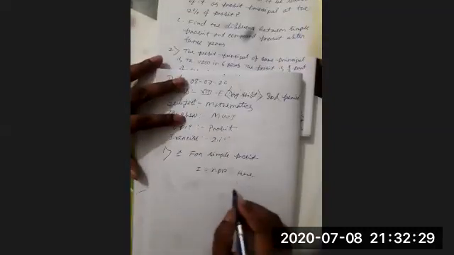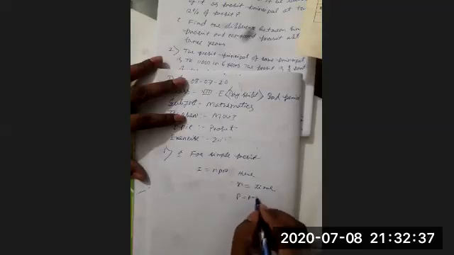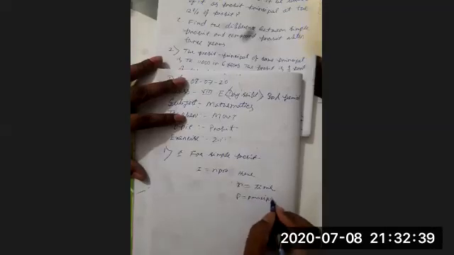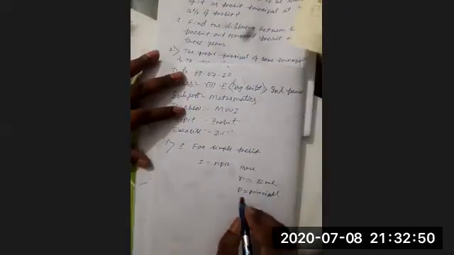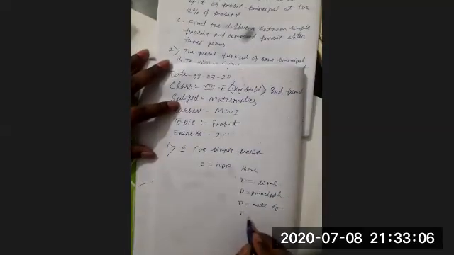Here n equal time period, P equal principal, and R equal rate of interest, and I equal only interest.